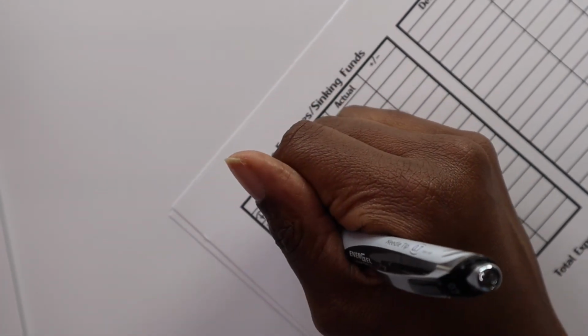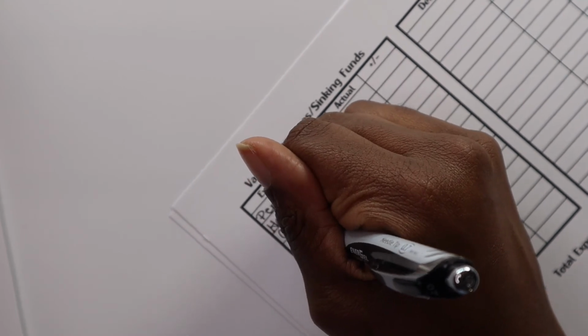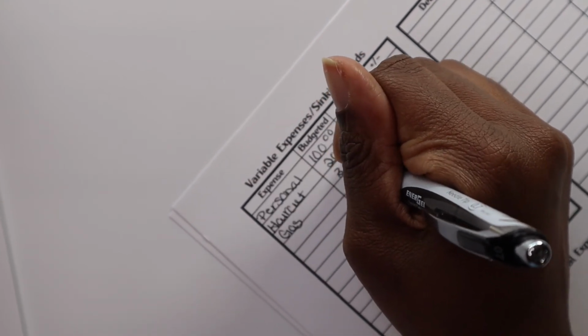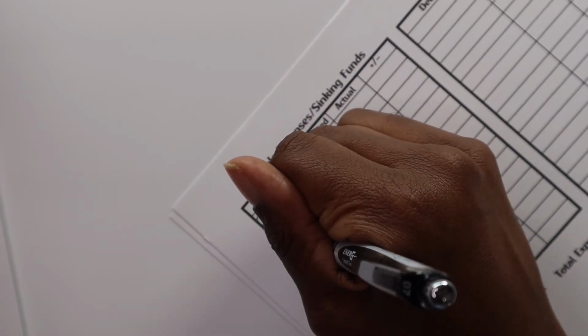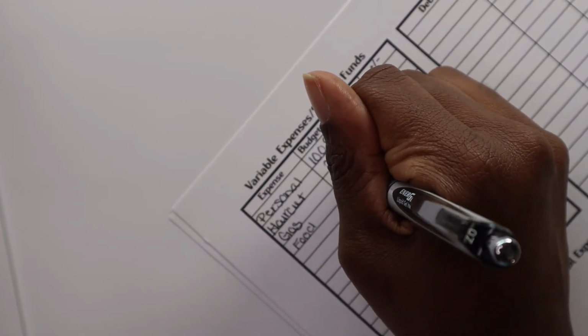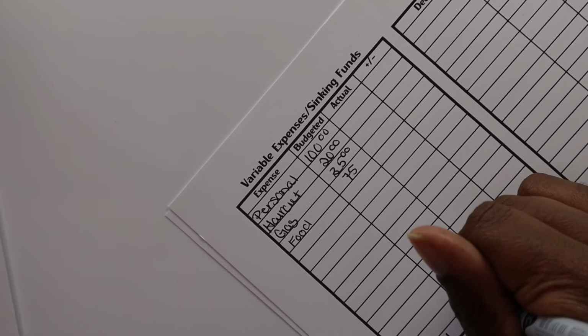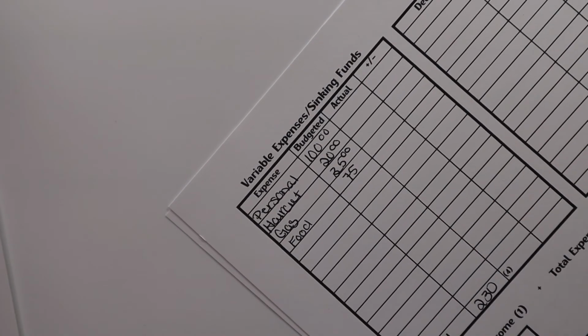And then they have gas for their car. So they're budgeting $35 for that. Food, they're budgeting $75. So we're going to add up all their variable expenses, which is $230.